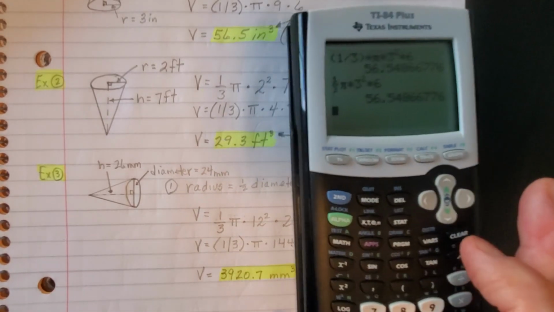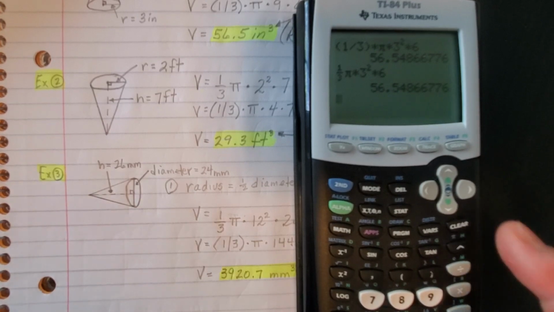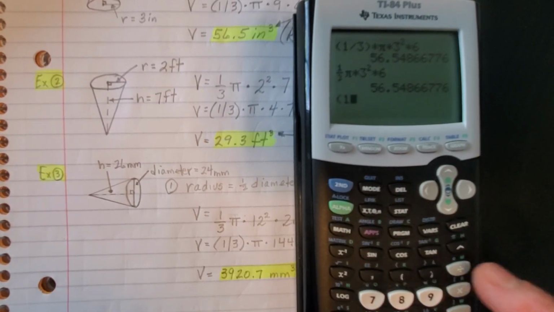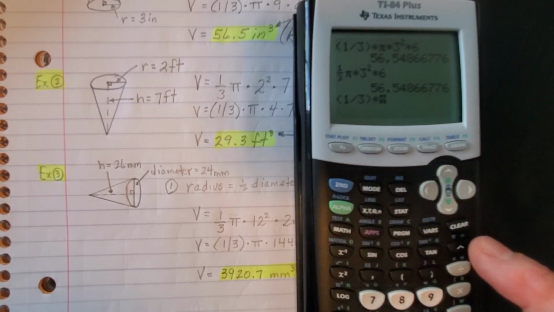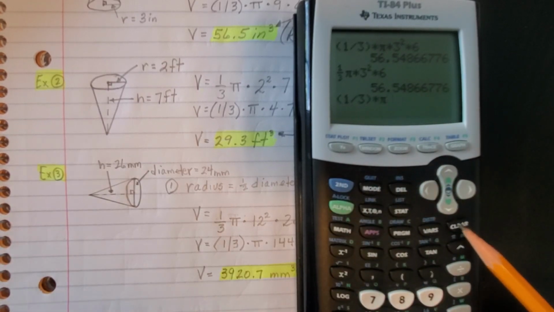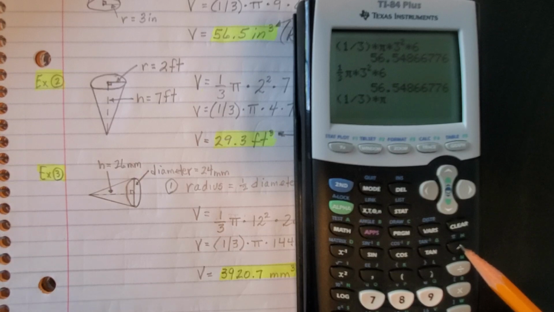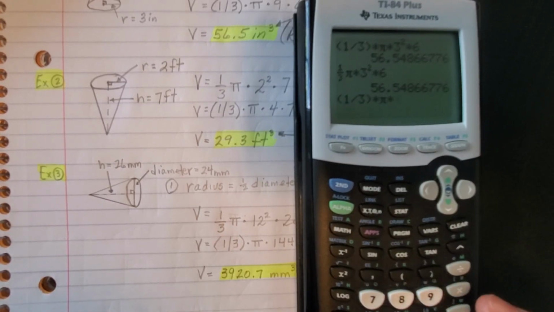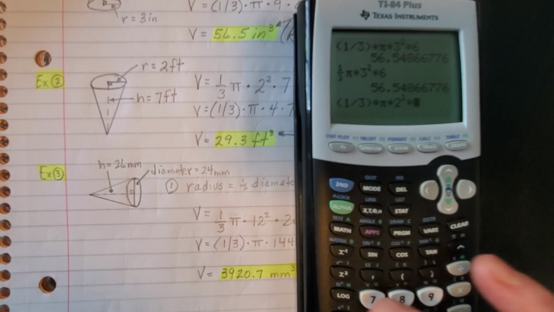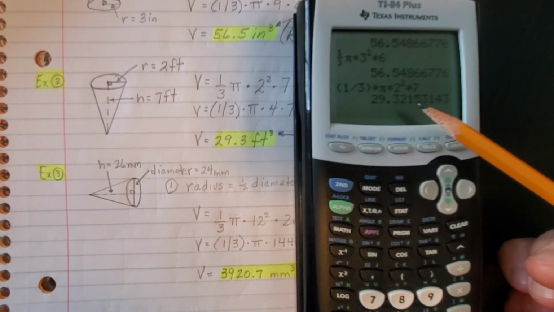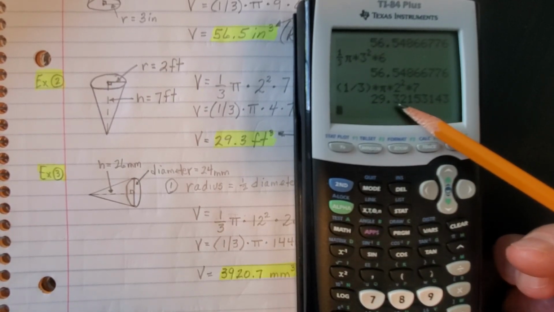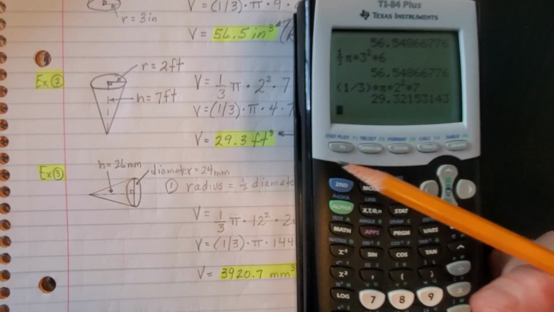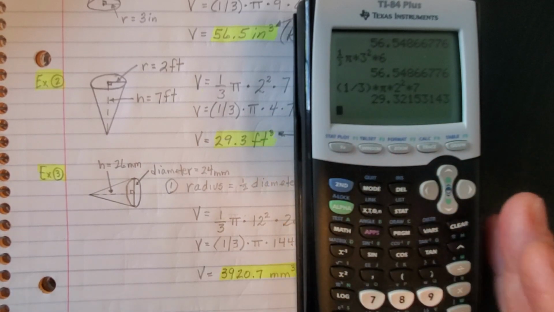So if we were to work this on our graphing calculator, then I'm going to go parentheses 1 divided by 3 parentheses times pi, second pi. Pi, remember, is over here to the right above the caret button, times 4, because that's 2 squared. I'm going to do 2 squared times 7, and that equals 29.32, which is 29.3 when you round it. Feet cubed, remember, because volume is cubic.